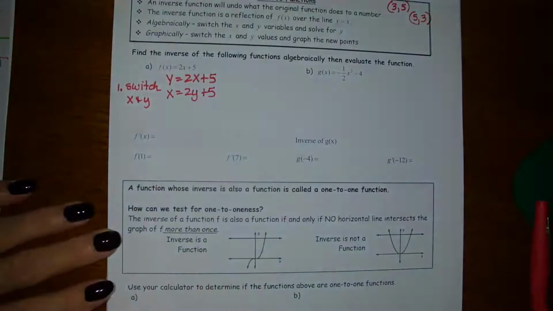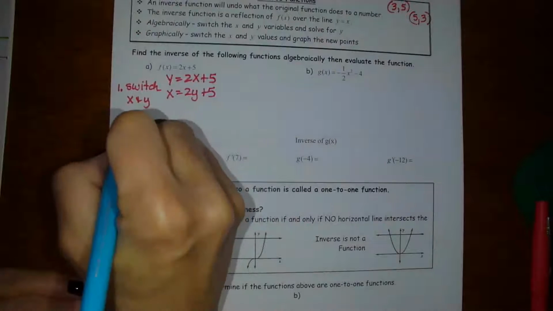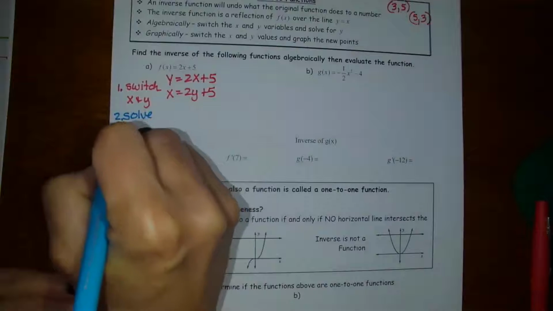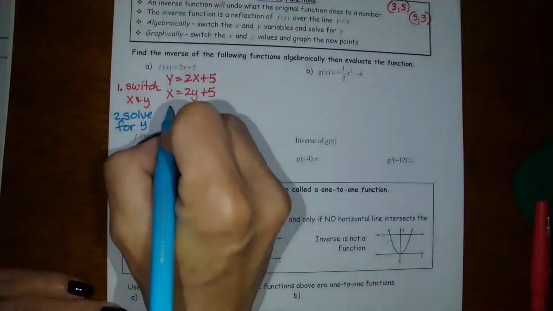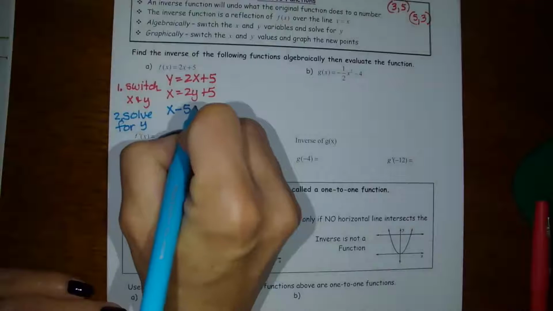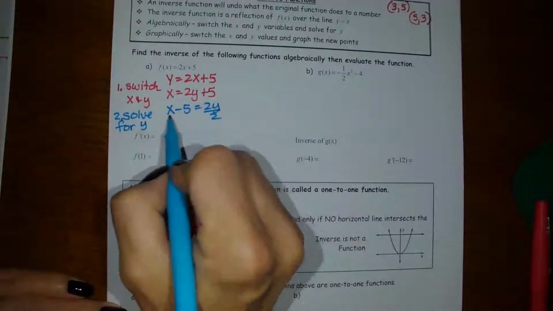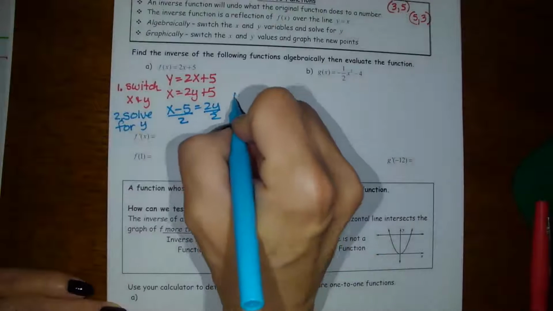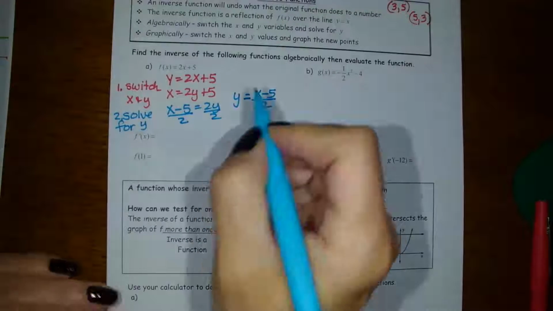So we switched x and y, and now we will solve for y. So we have x minus 5 equals 2y, right? We'll move the 5 over, and now we'll divide by 2. So we have y equals x minus 5 over 2.